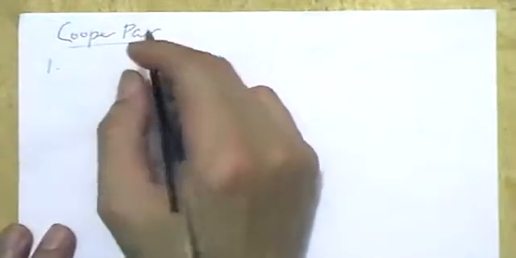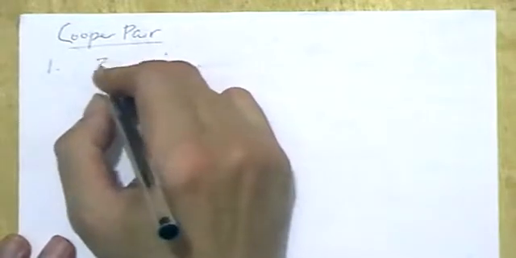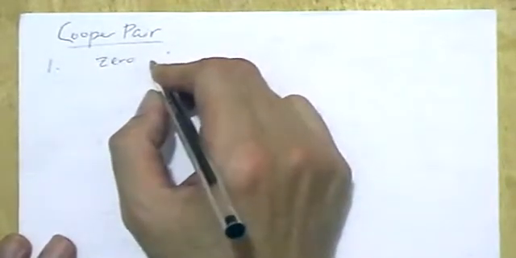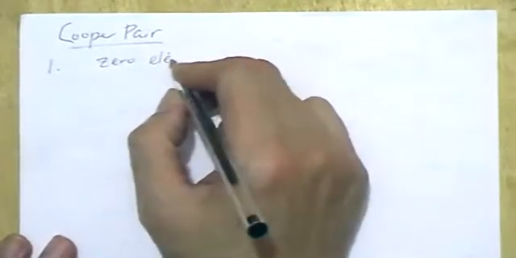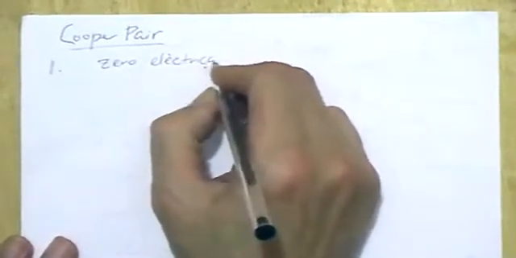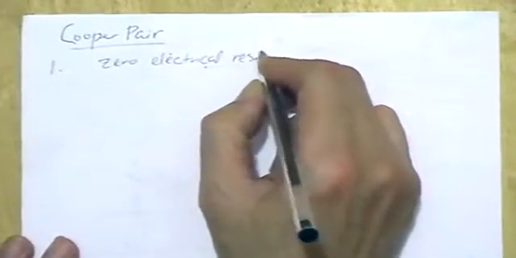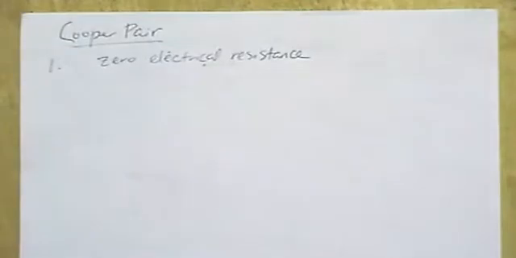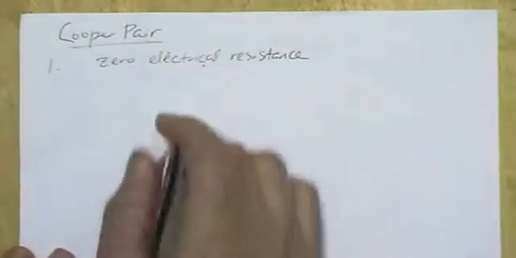We'll start with the property that a superconductor has zero electrical resistance. This is probably the property that is most difficult to explain.